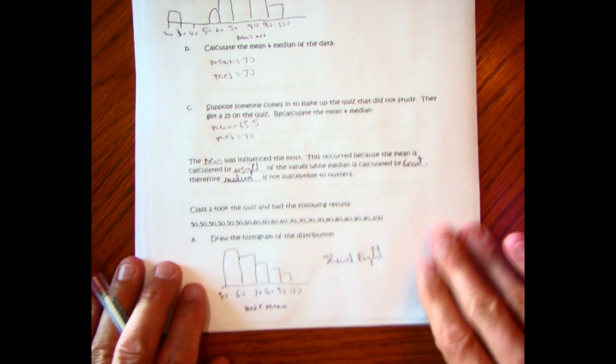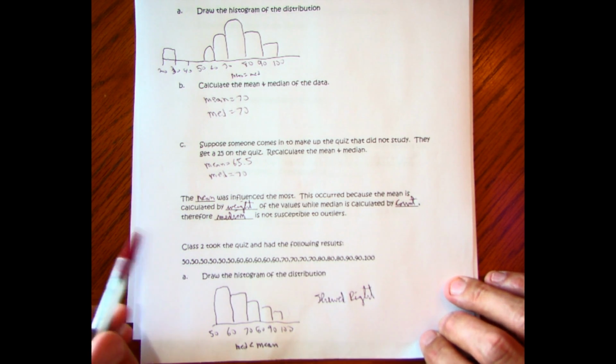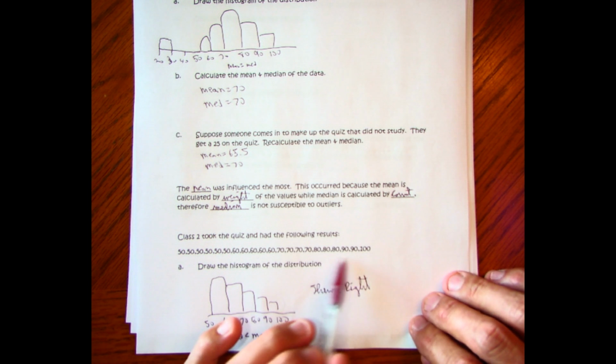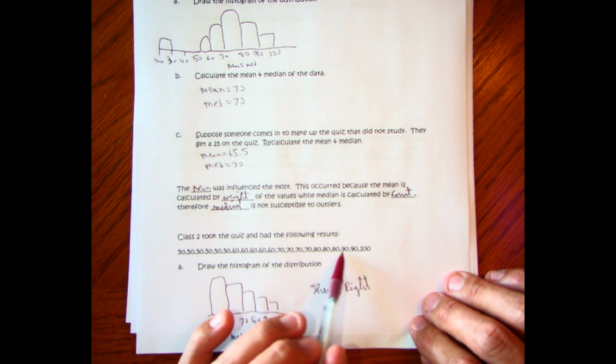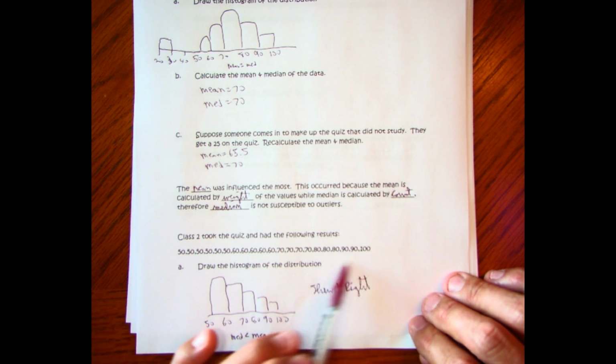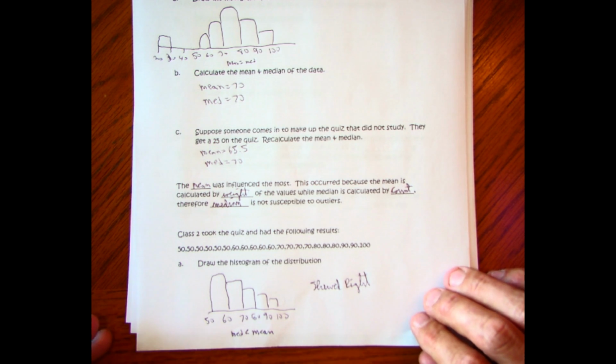Okay, again, the median doesn't care. The median just says, okay, where's the middle number? Oh, let's see, the middle number is 60. It's right in here. But the mean cares about all these. Even though a few students did really well, the mean cares about those, and so these pull the mean up a little bit. So skewed right, the mean's to the right. Okay?